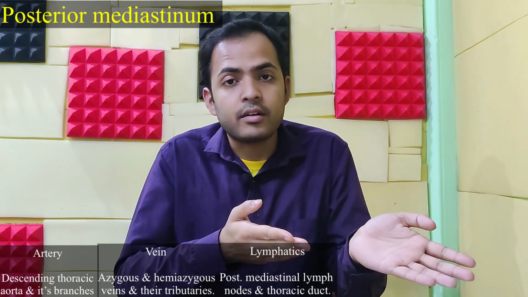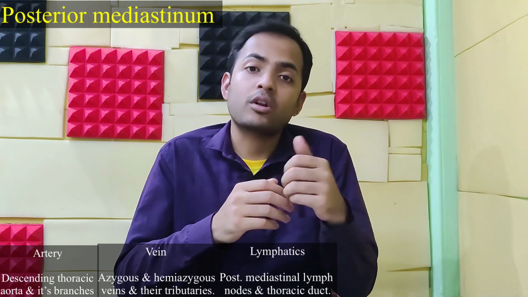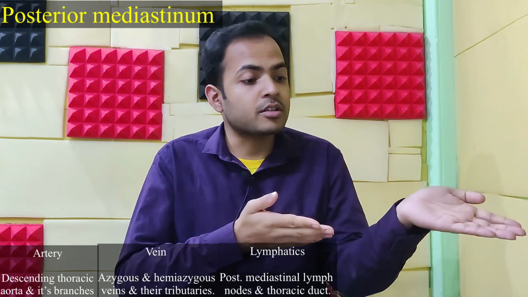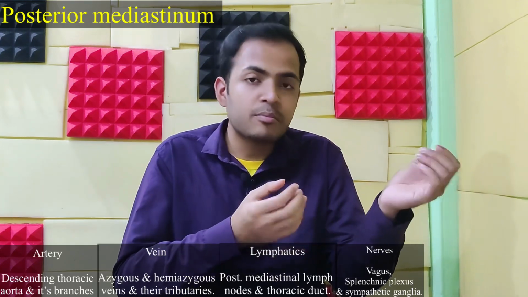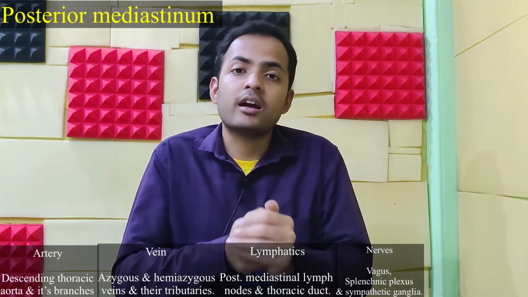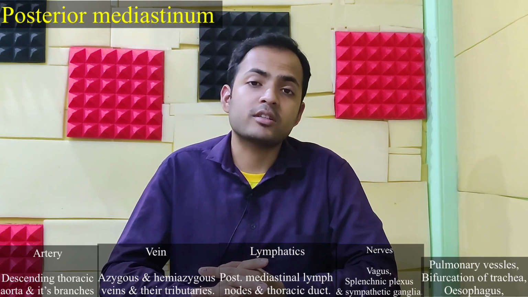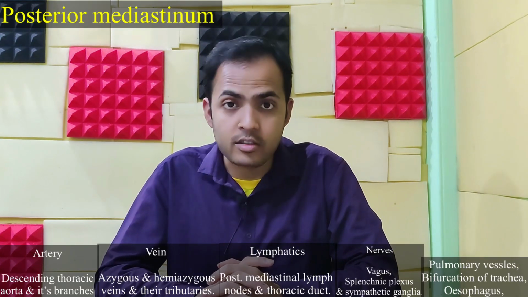Now you have to know about the contents. In the arterial section, you're going to find the descending thoracic aorta and its branches. In the venous section, you're going to find the azygos vein, hemiazygos veins, and their tributaries. In the lymphatic section, you're going to find posterior mediastinal lymph nodes along with the thoracic duct. In the nerve section, you're going to find the vagus nerve, splanchnic nerves, and the sympathetic ganglia. And among the major structures, you're going to find the esophagus and the descending aorta. So this is the overall content of the posterior mediastinum.